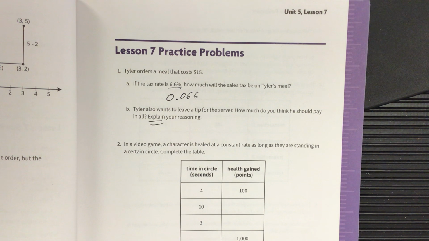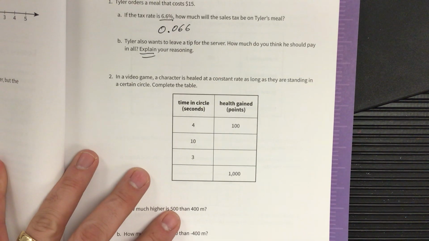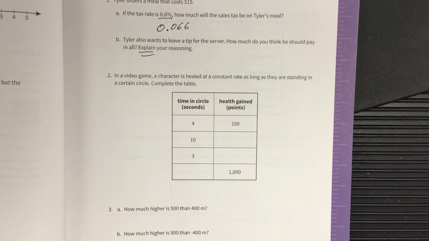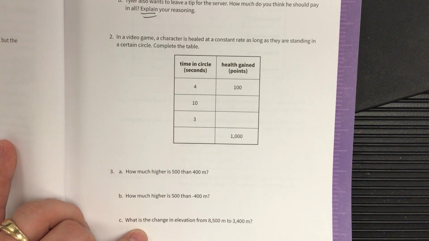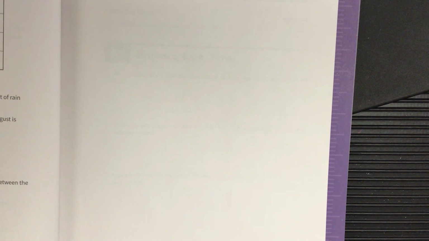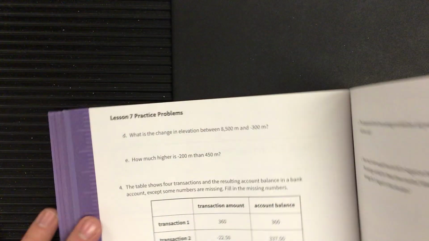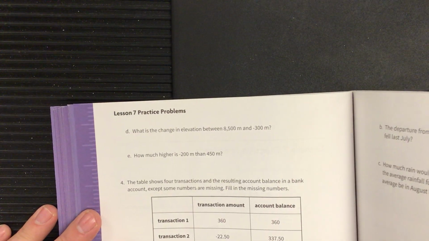All right. Question 2, filling out the table. Think you can handle that. Question 3, comparing some heights. And that continues on to the next page. So there's 5 parts to that one.